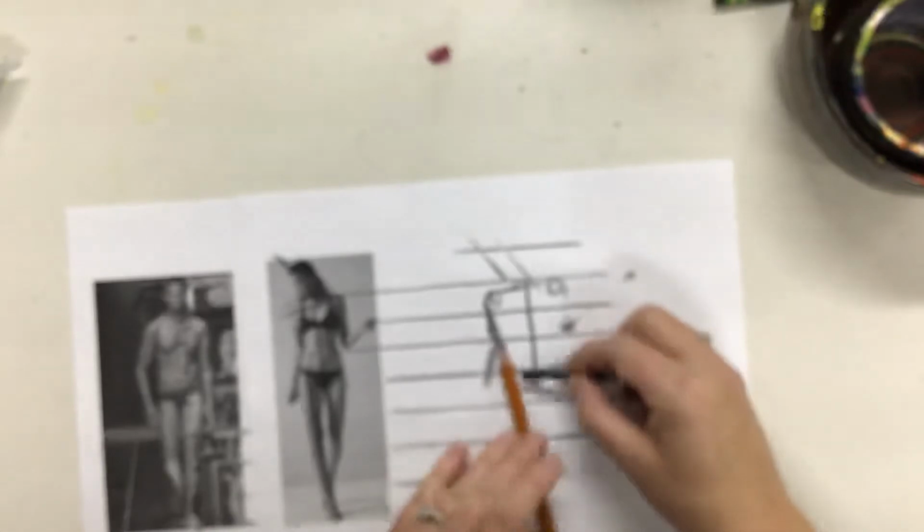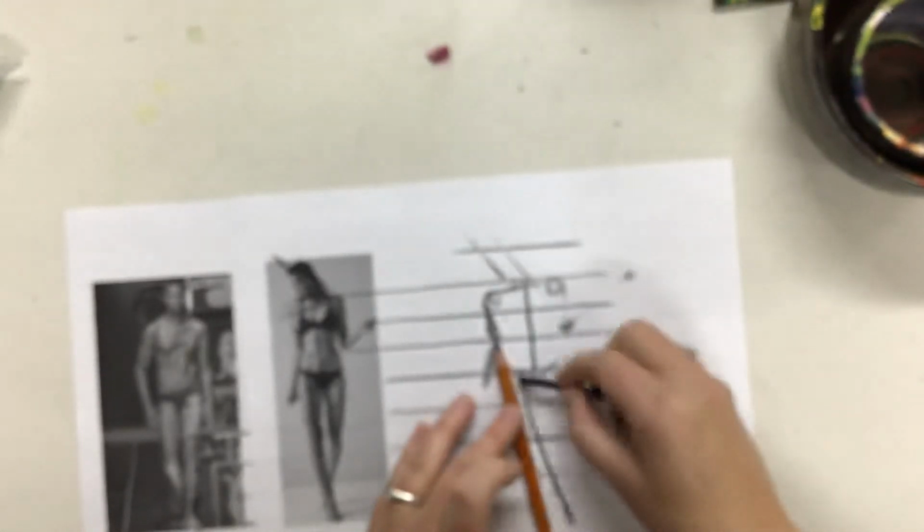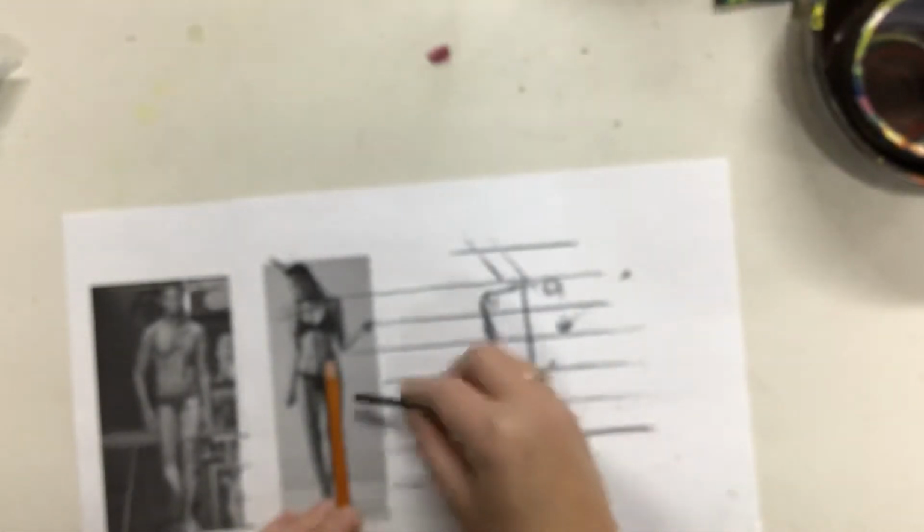Her foot is over her belly button. Okay, so if I'm thinking about over the belly button, her foot is over the belly button, her leg comes in this direction. Her second leg is straight and then angles in this direction.